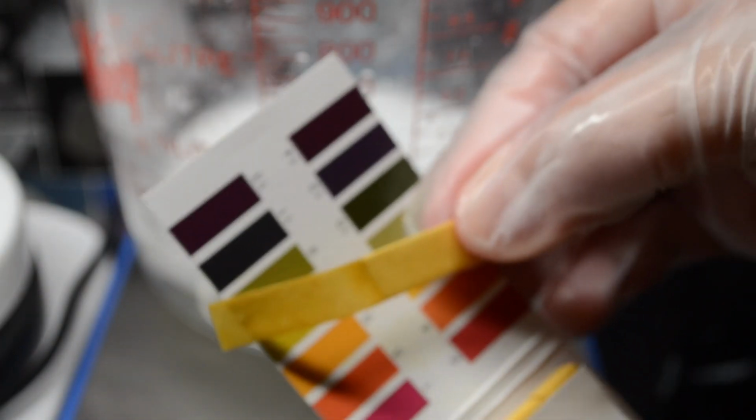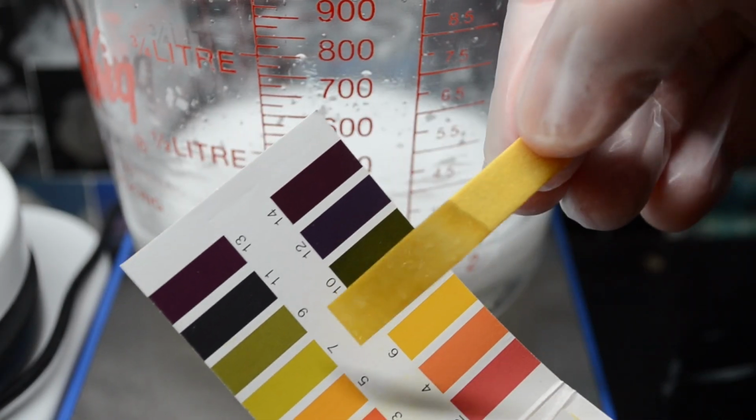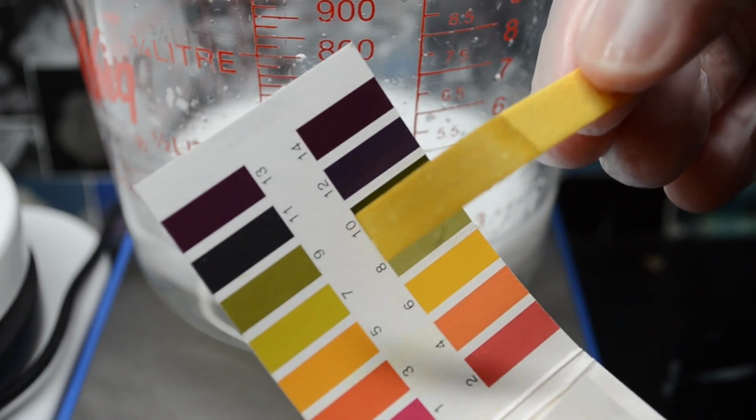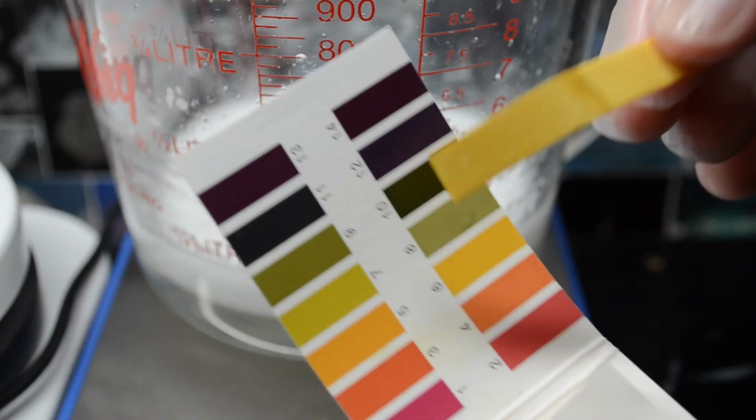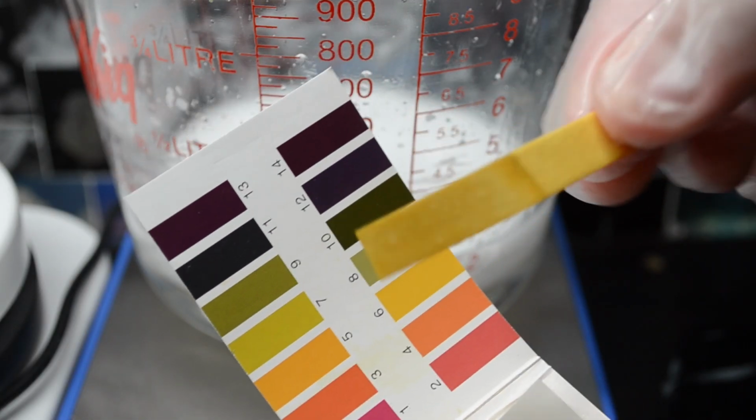Okay, so if we look right here, it's definitely green. You can see that right there, right? It's between 7 and 8, which is too alkaline, so we're going to want to put it down between 4 and 5. That's the perfect range for hair mask.